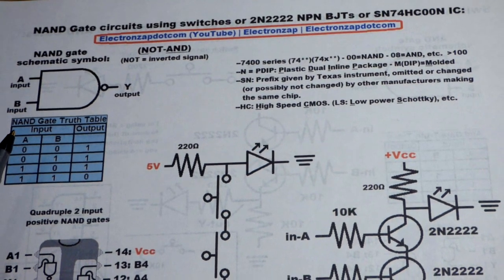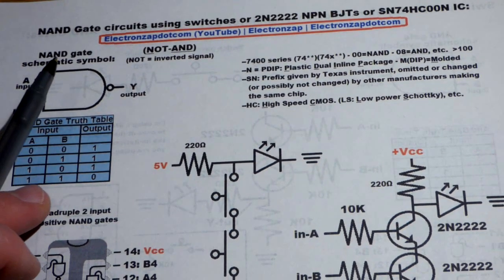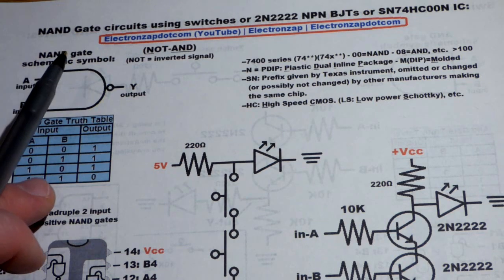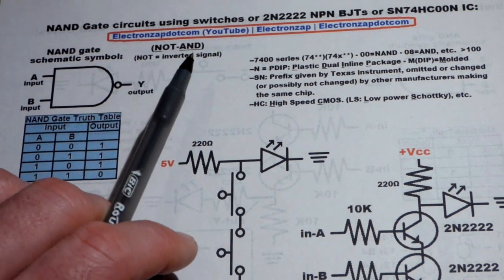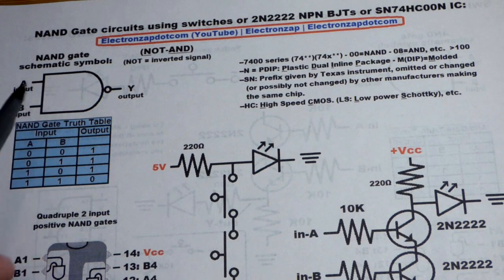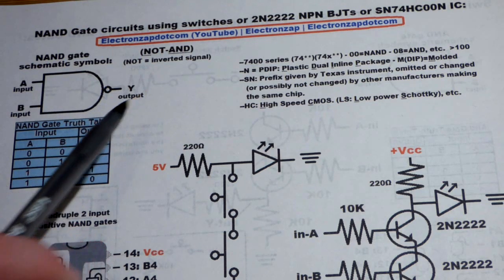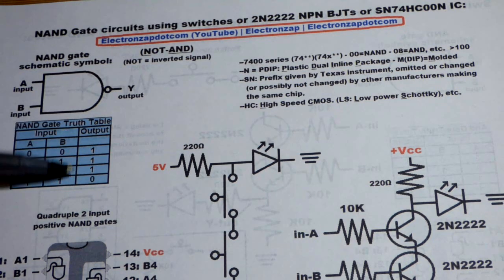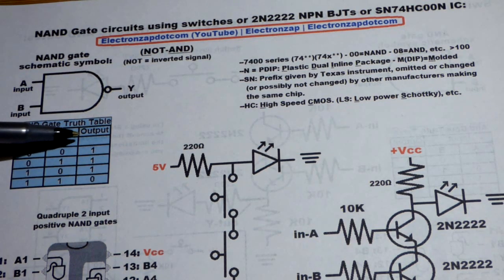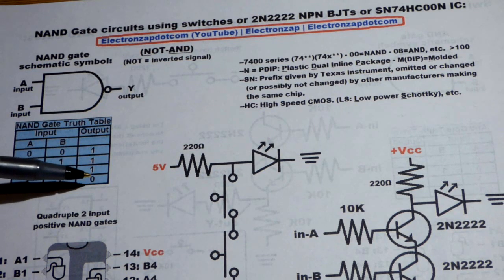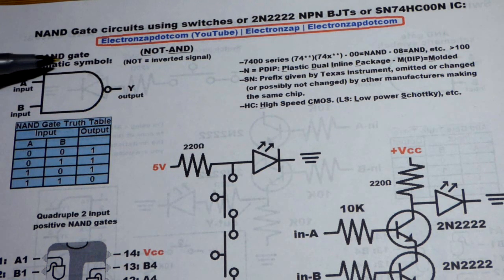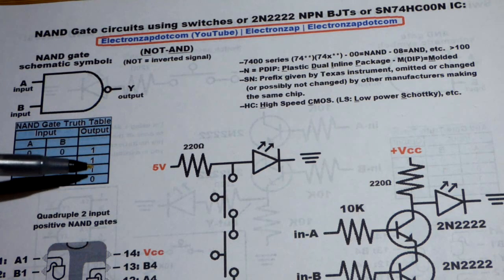So the last video I did, we looked at the AND gate. So now we're at the NAND gate, which is basically a NOT gate and an AND gate in series. So here is the basic schematic symbol for the AND gate, but this little dot changes it to a NAND gate, and this indicates that we're inverting the signal. And so if you look at the truth table, the output is the opposite of what it was with the AND gate. For the NAND gate, the output is going to be high if any of the inputs are low.